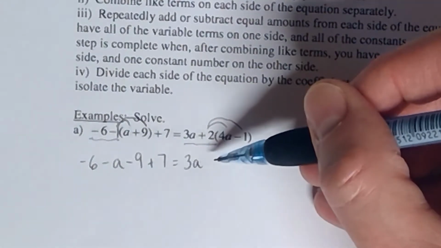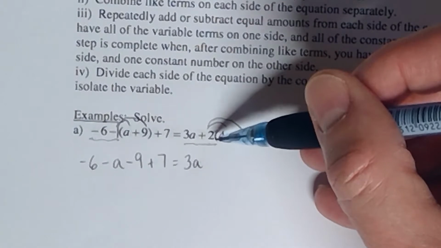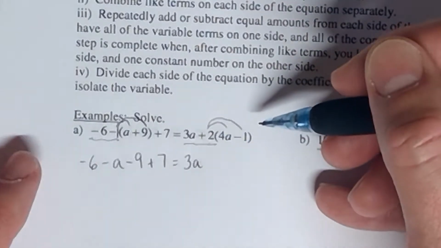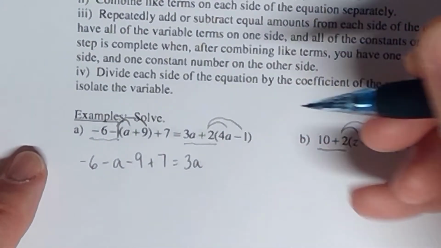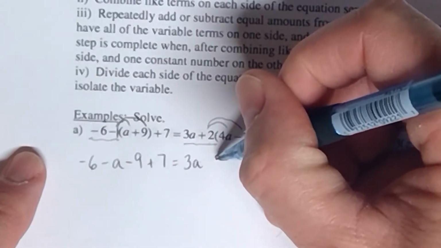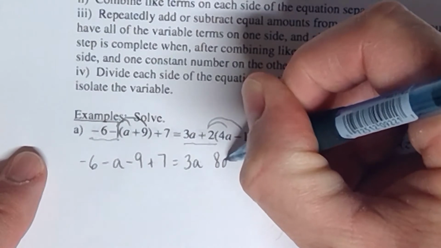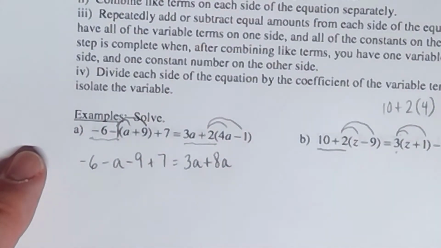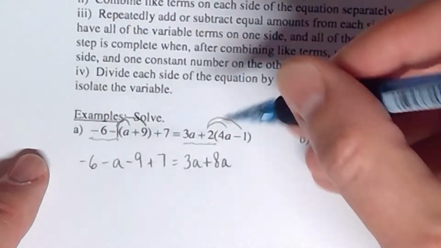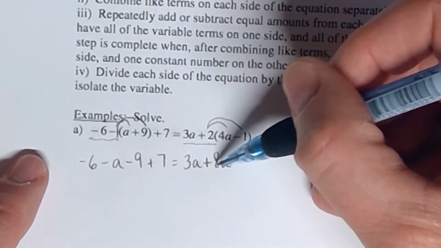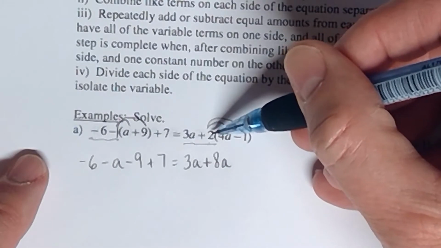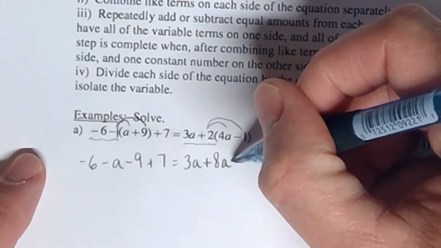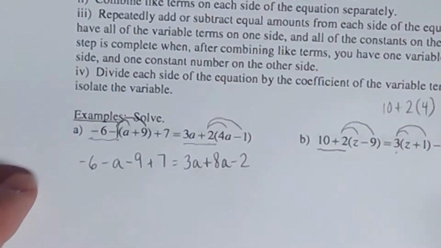Remember, for each result, you have to determine the plus or minus that goes in front of it when you distribute, based on whether it's positive or negative. So 2 times 4a is 8a. Since it's positive 8a, you're going to put a plus in front of that, because you're adding a positive. 2 times negative 1 is negative 2, so it's plus negative 2, same thing as minus 2.